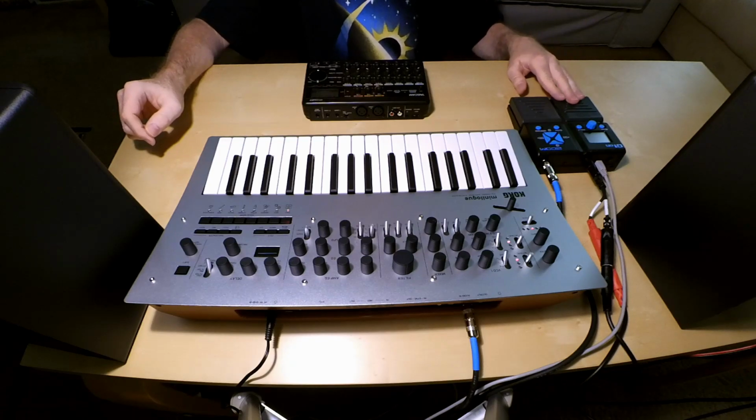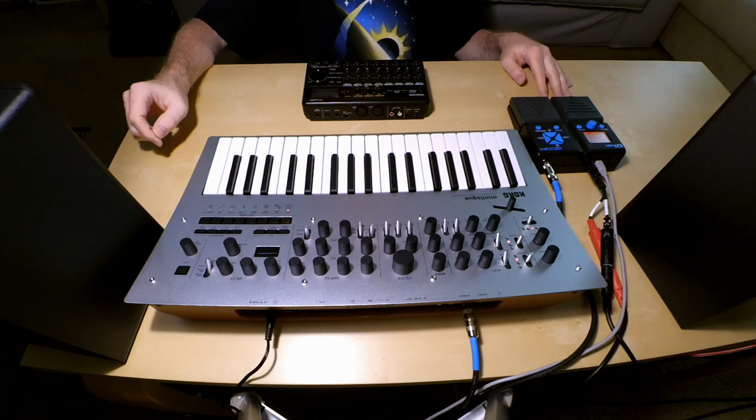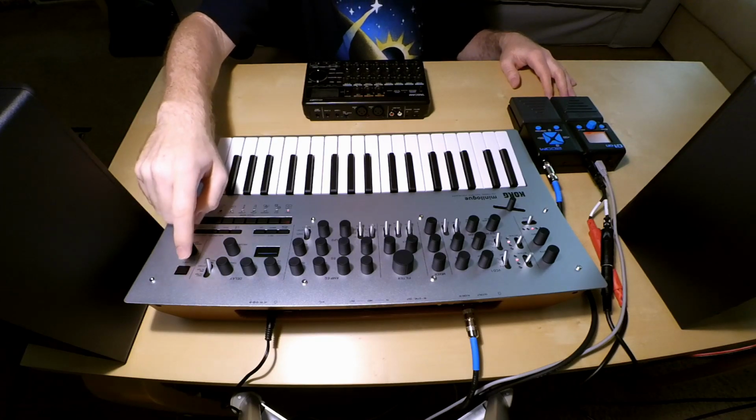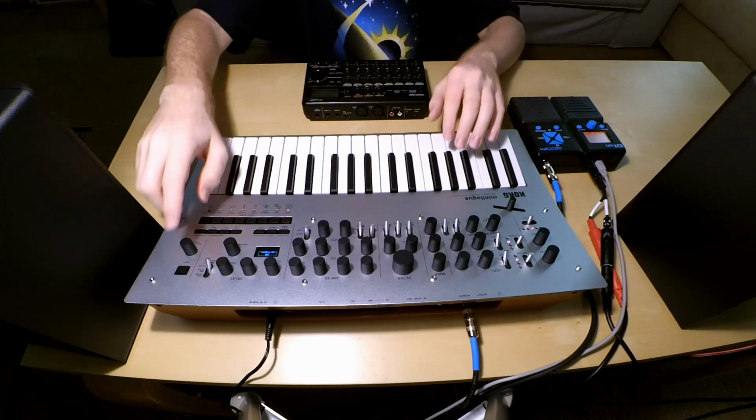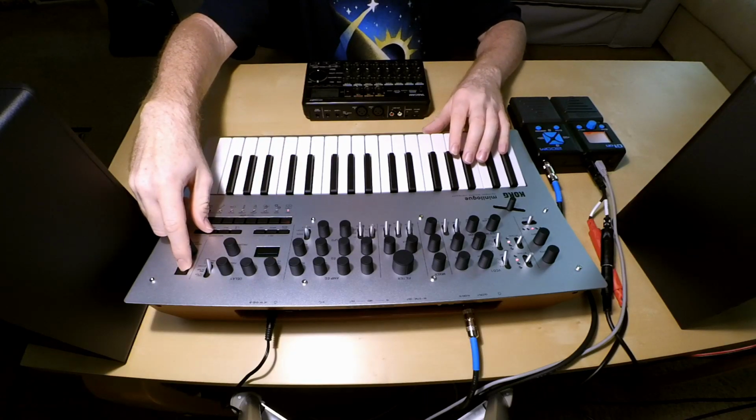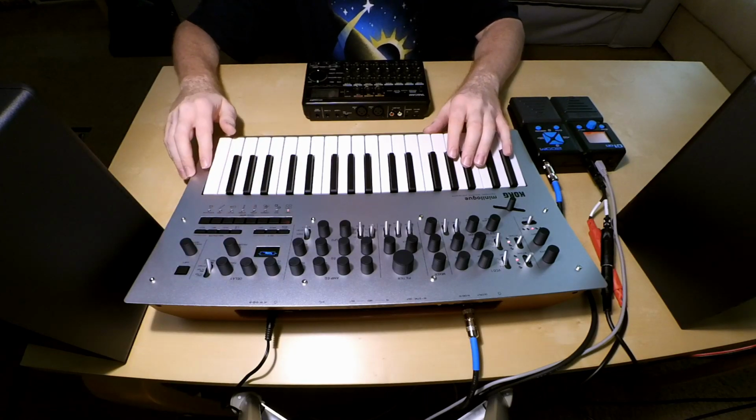So let's get started. To get started, I'm going to go ahead and turn off effects. We're going to be using quite a bit of the effects on the G1 pedal. And let's go ahead and switch to an init patch. And let's tune the synth by holding down Shift and record.